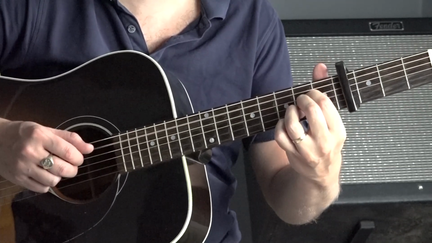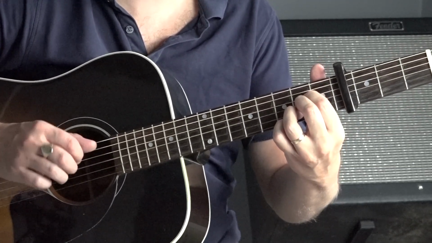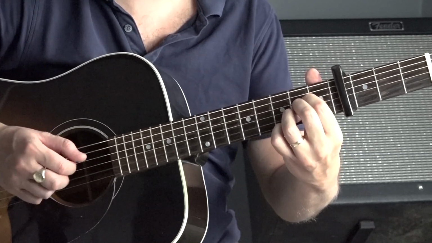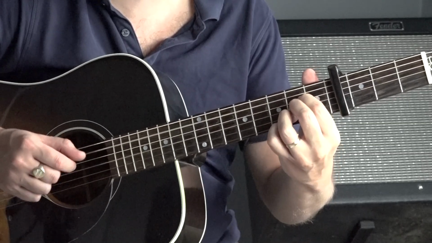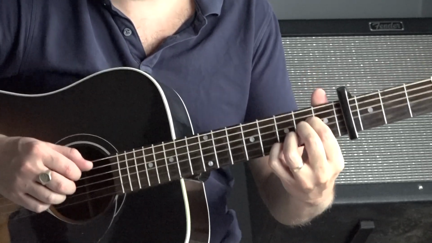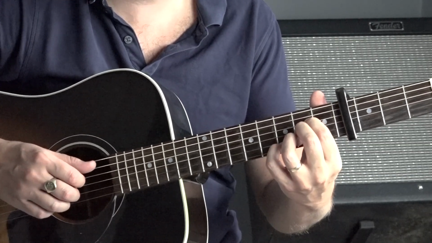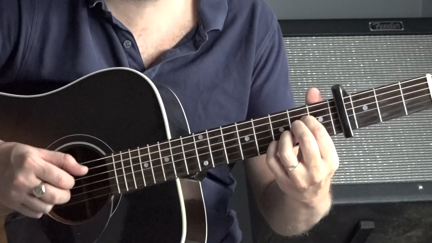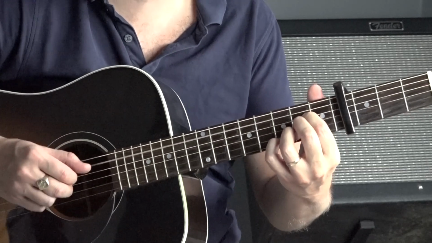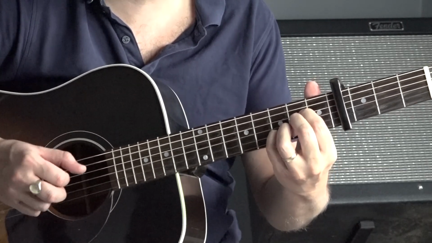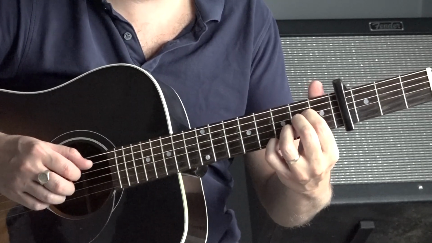So we're going 5 and 2 together, 3, 4, 2, 3. But what we're going to do is hammer on that pinky finger on the 2nd string of the 3rd fret. So we're going. And then back to the C shape.